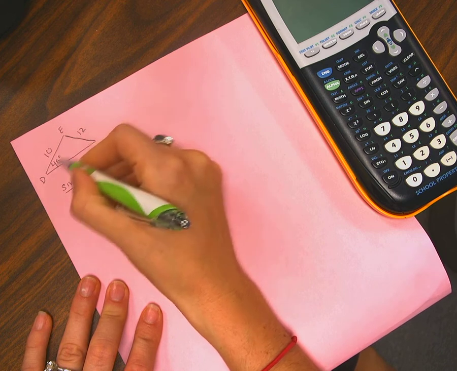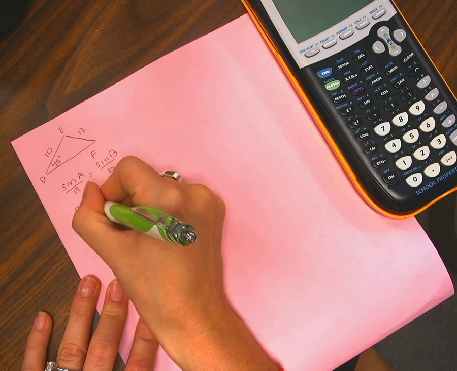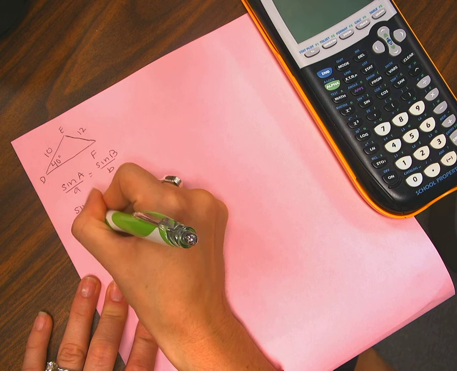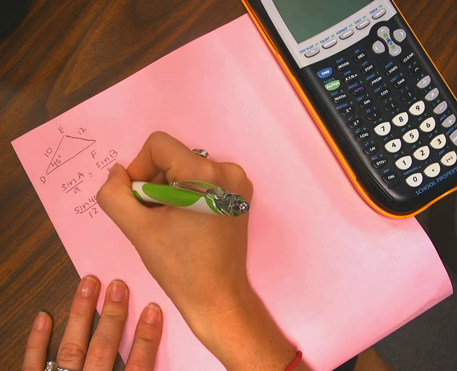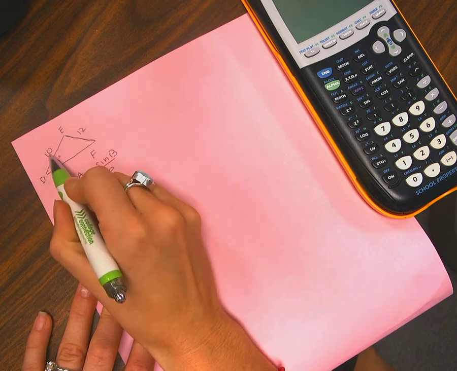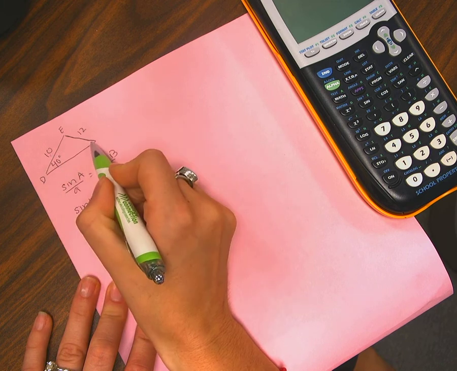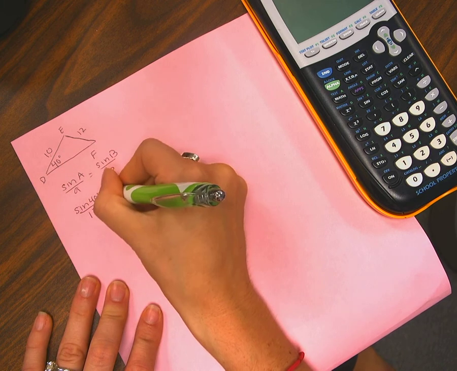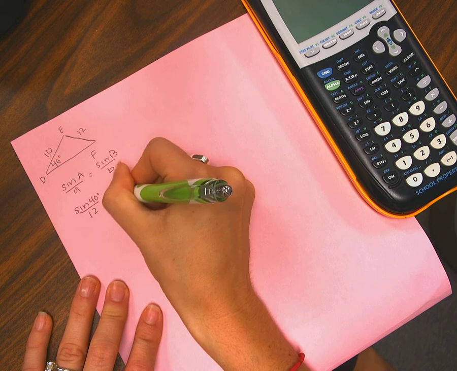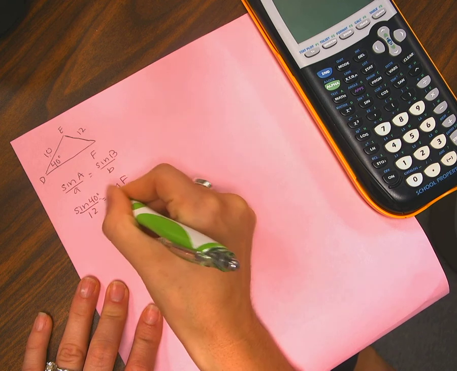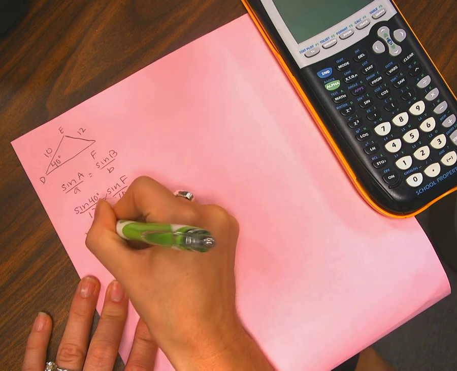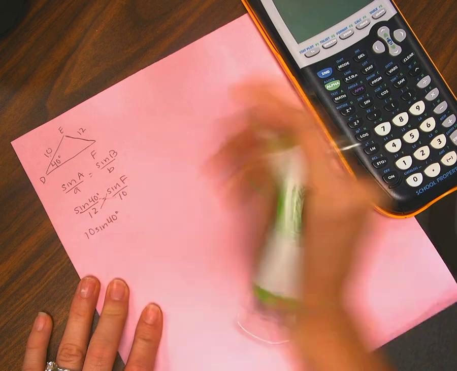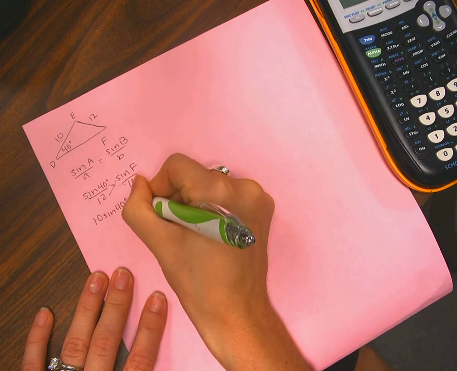The 40 and the 12 I already have, so I'll start with that. So sine of 40 degrees over 12 equals, and now the only other side I have is 10. Since that's across from F, I'll have to find angle F first. So sine of F over 10. Let's cross multiply. I have 10 times the sine of 40 equals 12 times the sine of F.